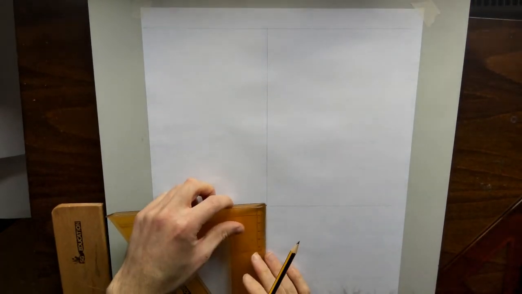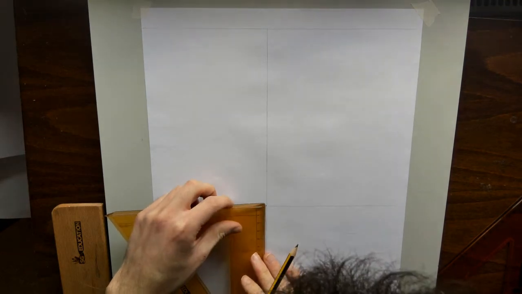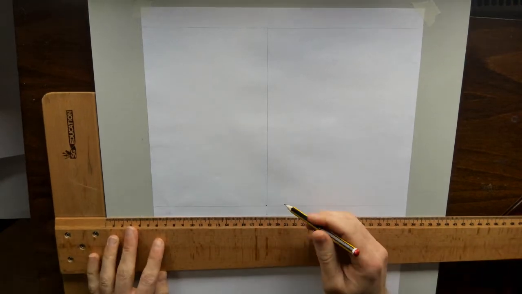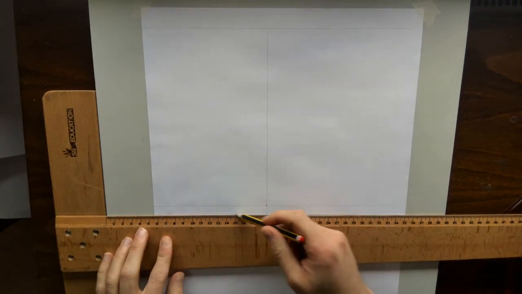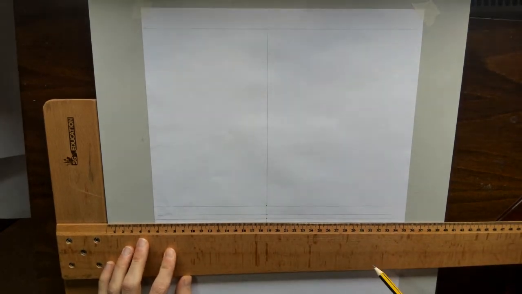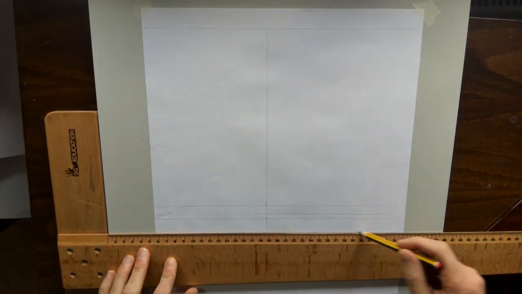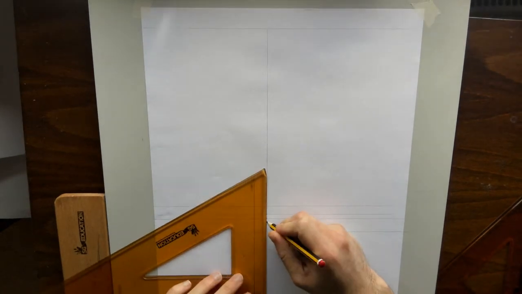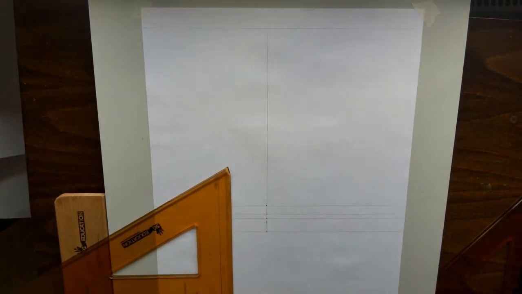And then I'm told to go down 10 and then 5, and that will complete my heights for my elevation. So that line there and that line there, and then I just have a gap in between for my plan, and the centre of my plan is going to start there.